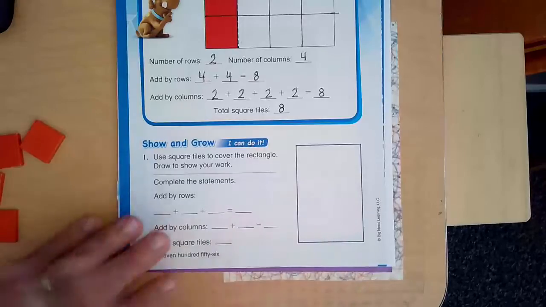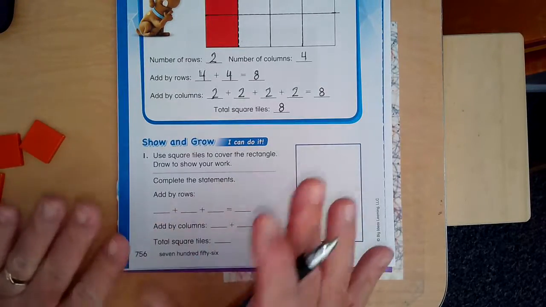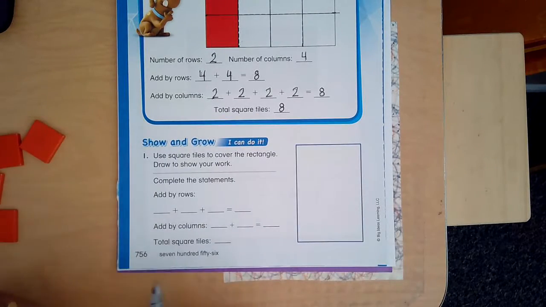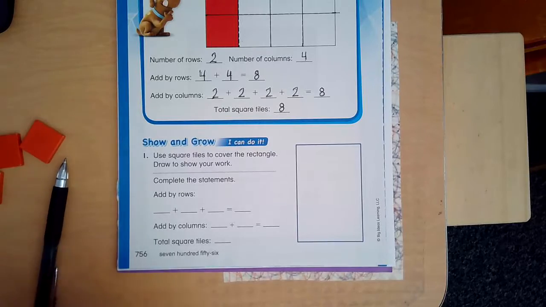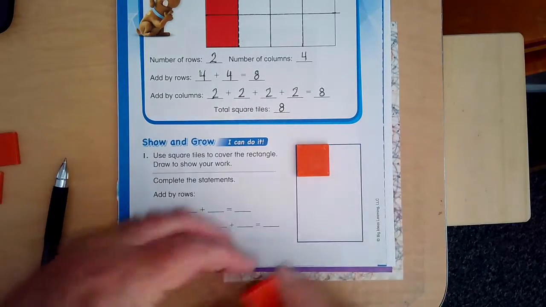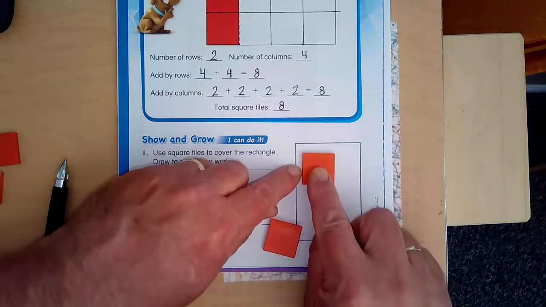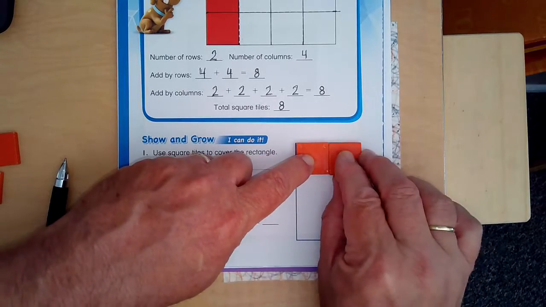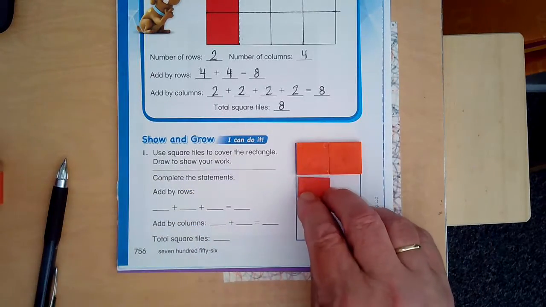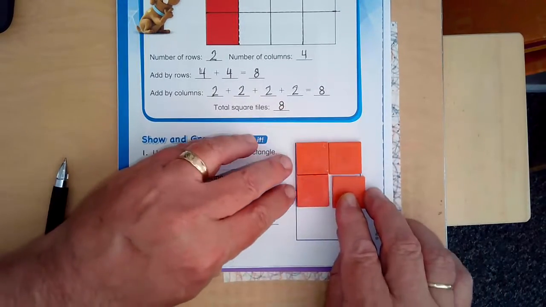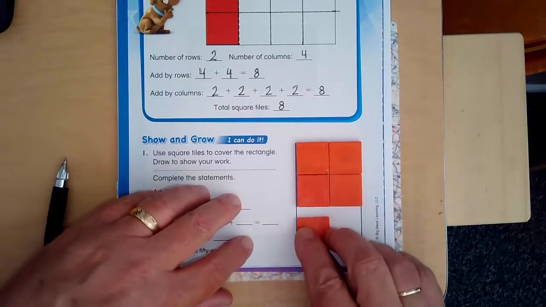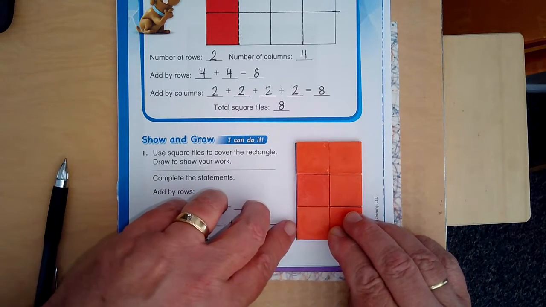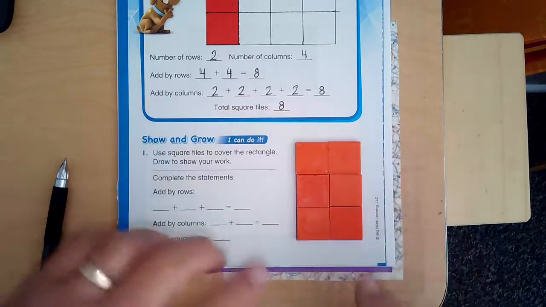Perfect. Now, they are asking me to use square tiles. You do it however you think you can at your house to cover this rectangle and then fill in my statements. So let me get one here, put it right into that corner. Oh, and by the way, you notice how this right angle fits right into that right angle on that. And there's another one. And here's there right next to those, and another one. And here we go. And one more. There we are. All right, so I have covered my rectangle.